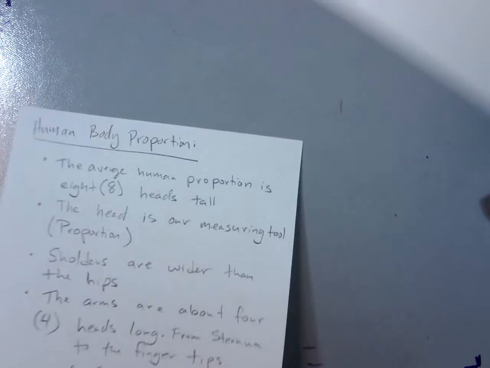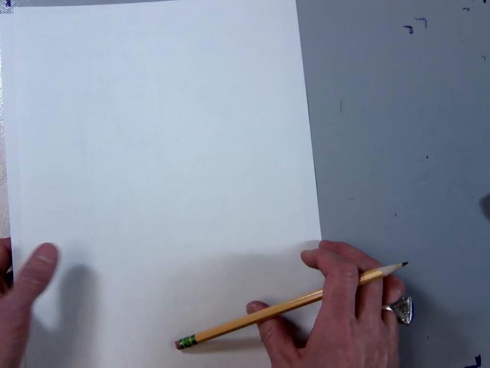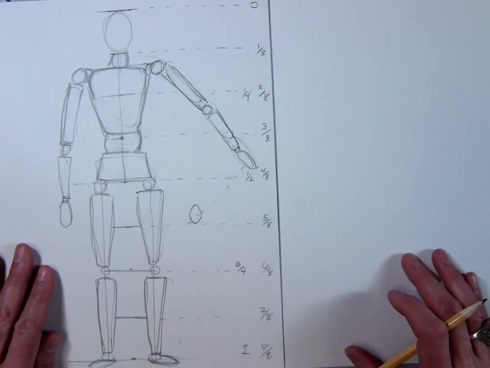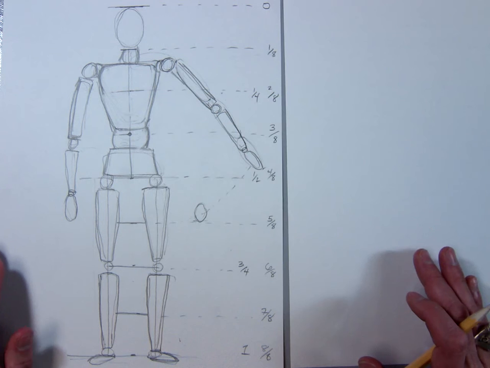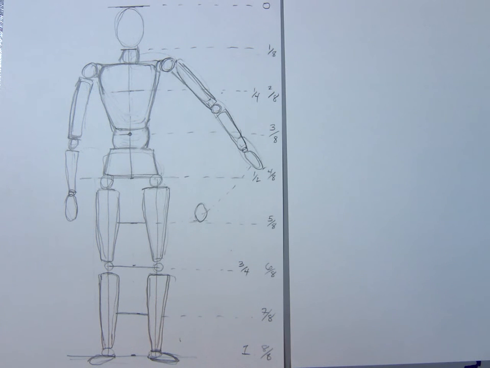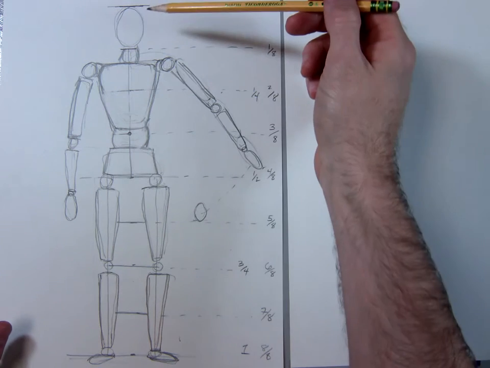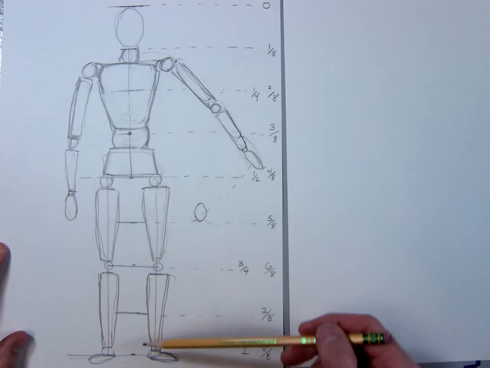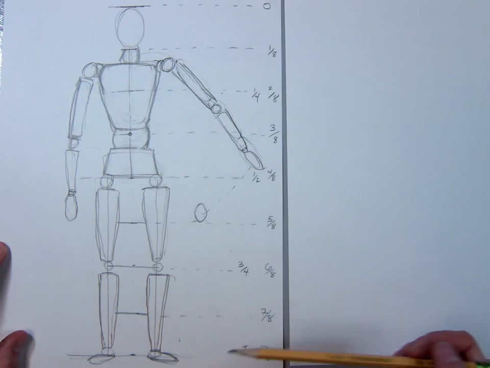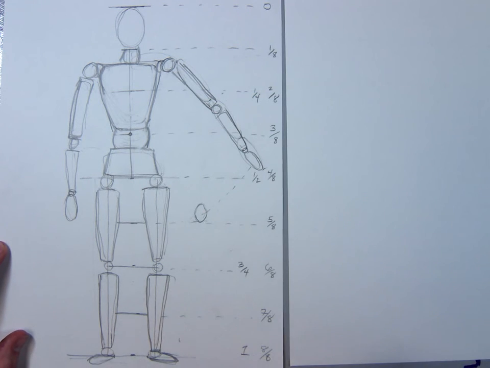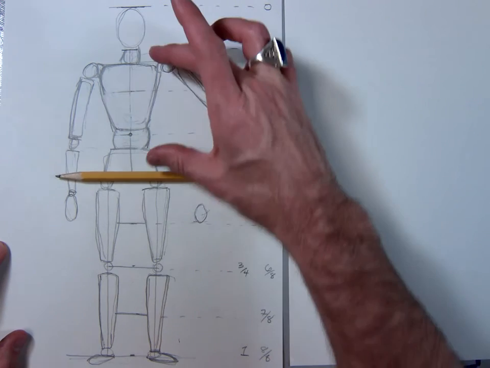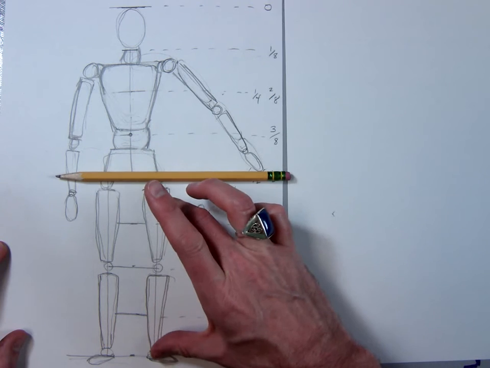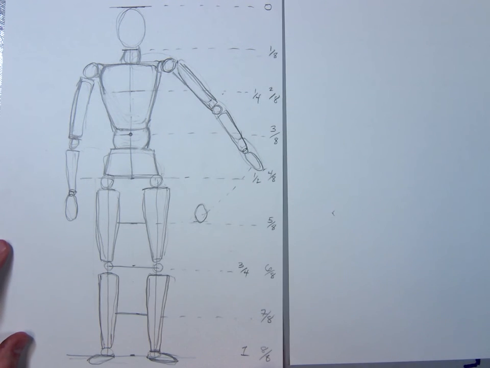Good. Now that we've got that copied down, you're going to flip your paper over and we're going to start observing the human form. In class, I also have a PowerPoint that I might show as far as like the human proportions and such. But basically, the human is 8 heads tall. Now, that's an average. Some people are a little shorter, some people are a little smaller. Some people have a shorter torso. Some people have shorter legs. It all kind of depends.